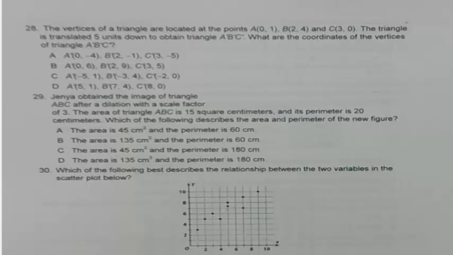A, the area is 45 centimeters squared and the perimeter is 60 centimeters. B, the area is 135 centimeters squared and the perimeter is 60 centimeters. C, the area is 45 centimeters squared and the perimeter is 180 centimeters. D, the area is 135 centimeters squared and the perimeter is 180 centimeters.